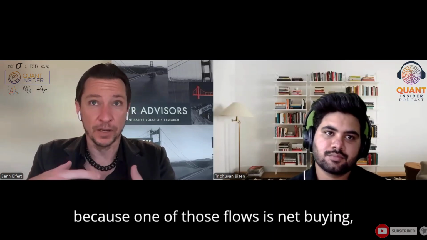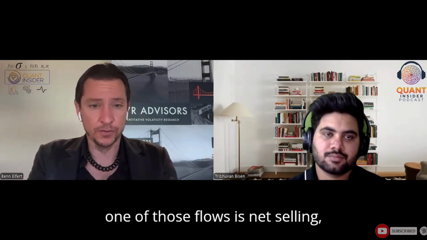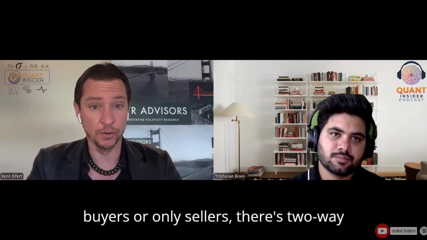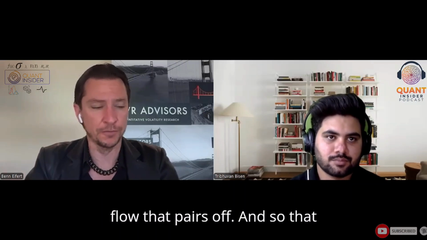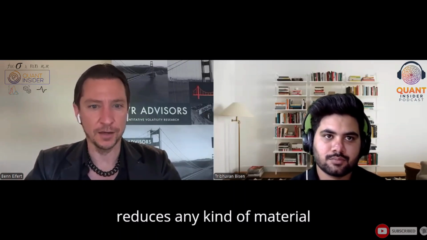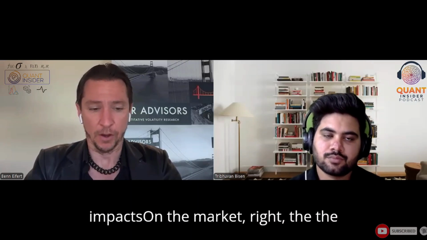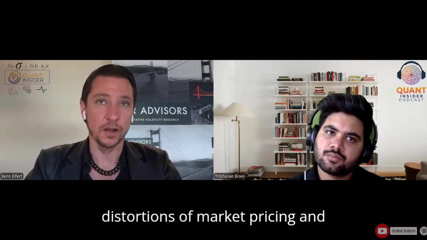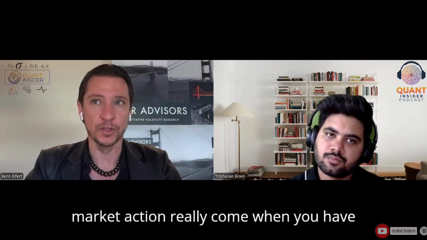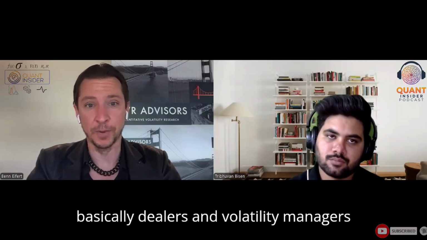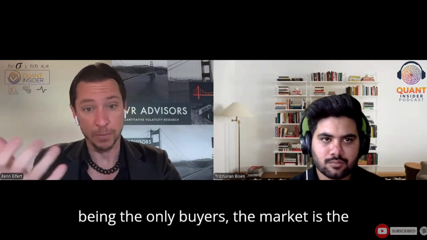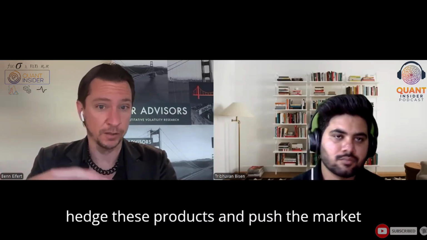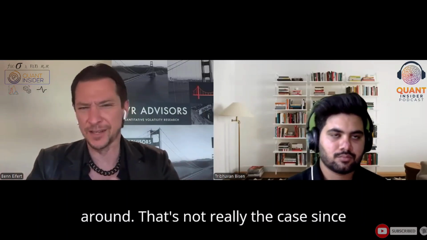One of those flows is net buying, one of those flows is net selling. They're both relatively large, but it's not a market where there are only buyers or only sellers. There's two-way flow that pairs off, and so that reduces any kind of material impact on the market, right? The biggest distortions of market pricing and market action really come when you have one-way flow, when dealers and volatility managers are the only buyers, the market is the only seller, and we have to all delta hedge these products and push the market around. That's not really the case in zero DTEs.